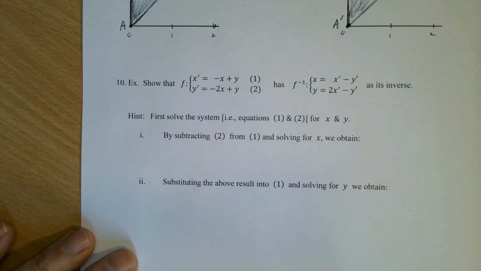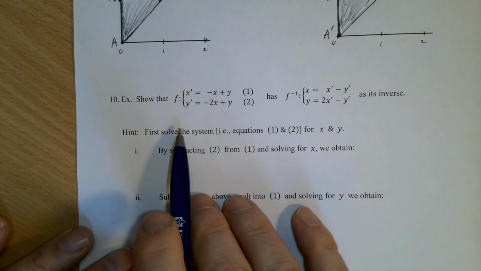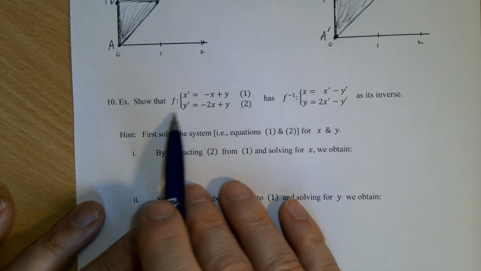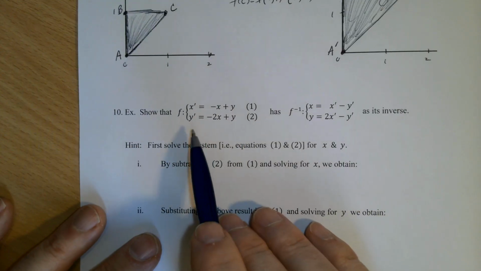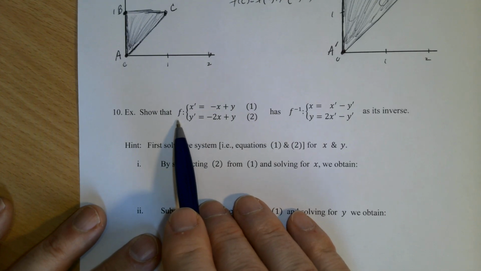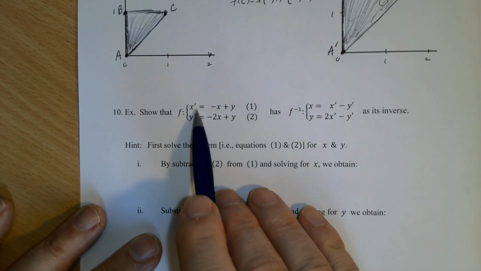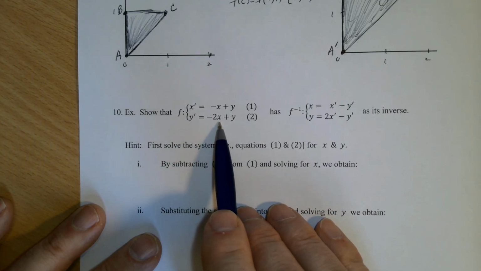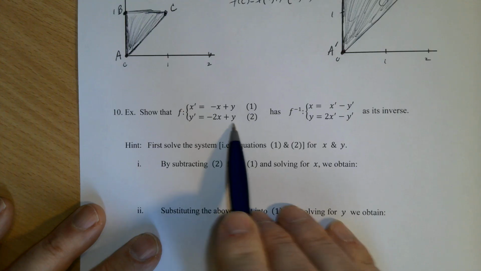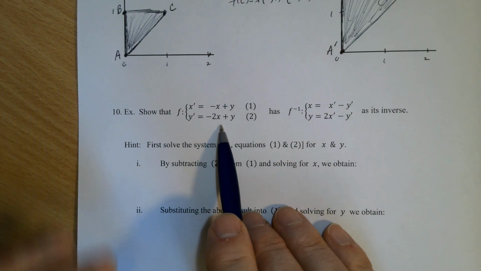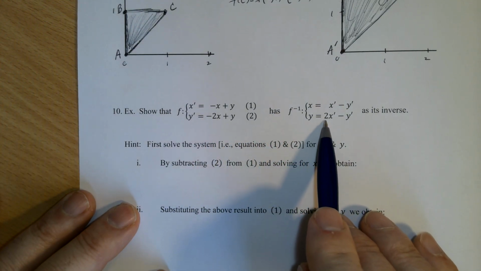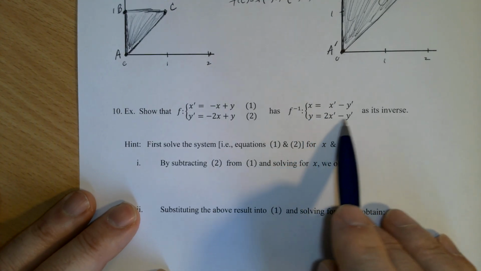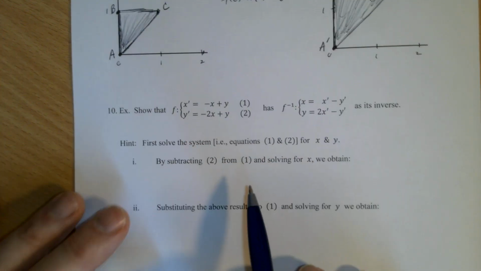Okay, one more example. Pretty easy one. We don't have to compute an inverse. We just have to show that the inverse is equal to this. Here's our transformation, or our mapping. F of x, y is x prime, y prime. And how do you get x prime, y prime? X prime is negative x plus y, and y prime is negative 2x plus y. And we just want to show that the inverse of this is this function. It gets us x and y as a function of x prime and y prime, going the other direction.